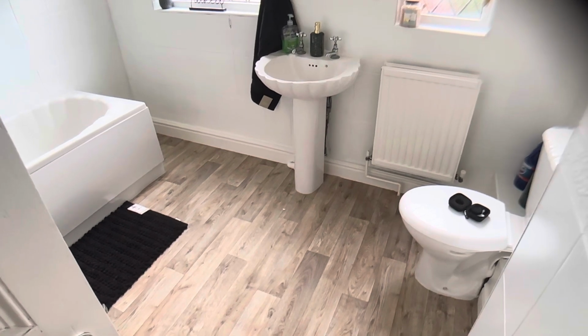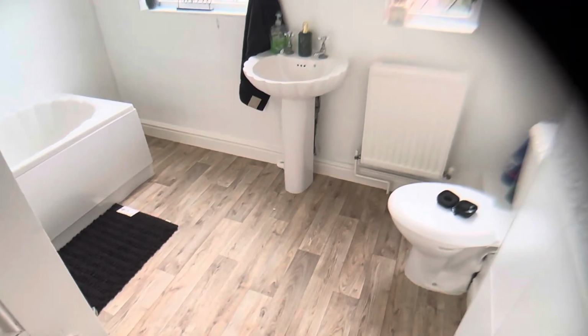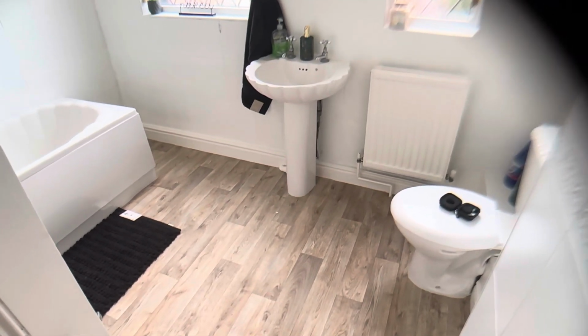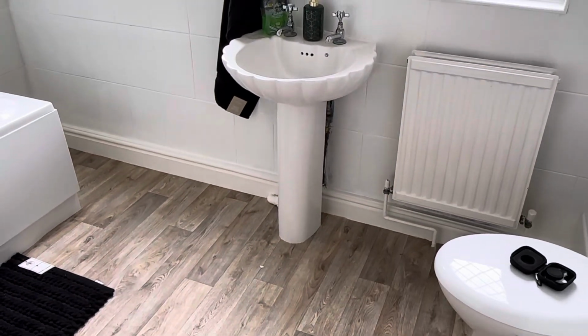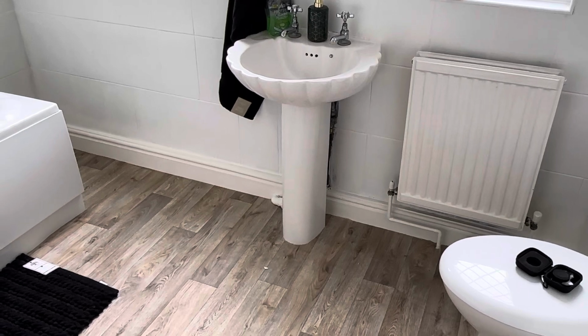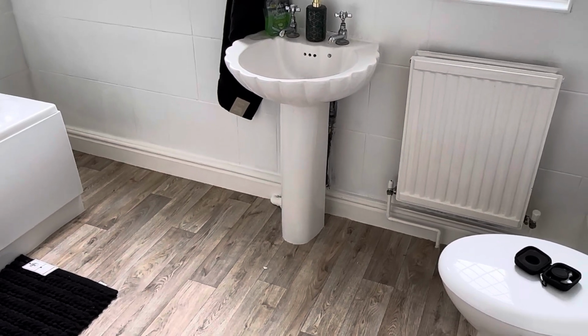Now if I take this lens off and show a normal shot of the bathroom, you'll see what it looks like in a second, because that's a normal iPhone shot. So I can't get a very good interpretation of the bathroom or all the shots.